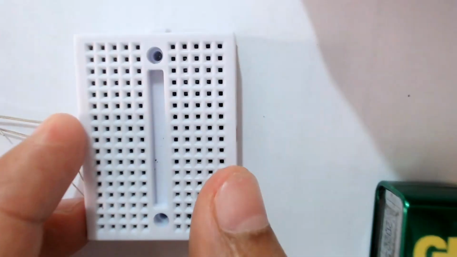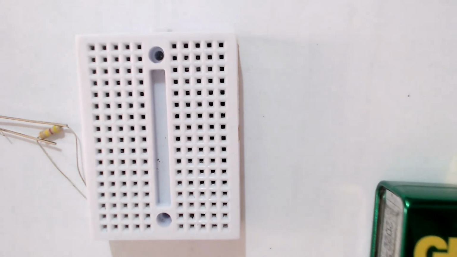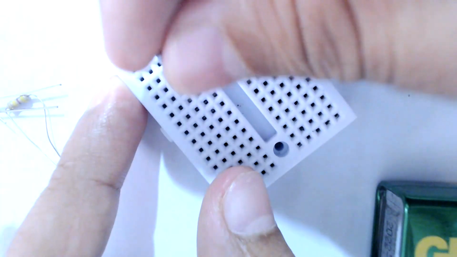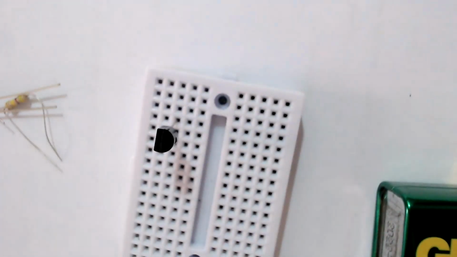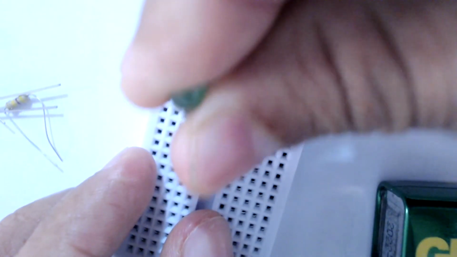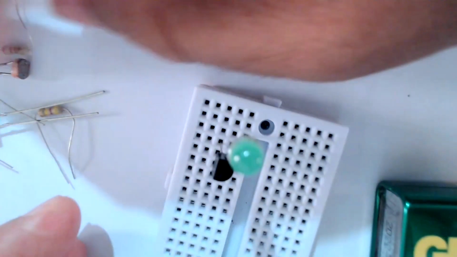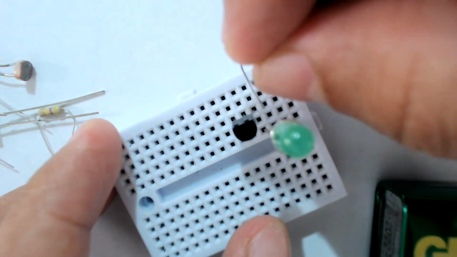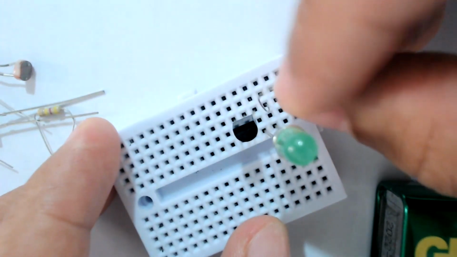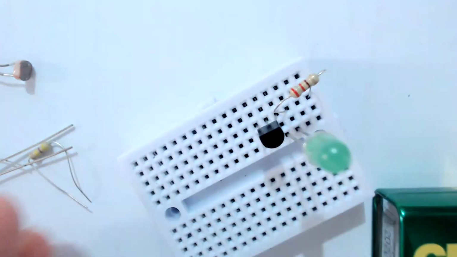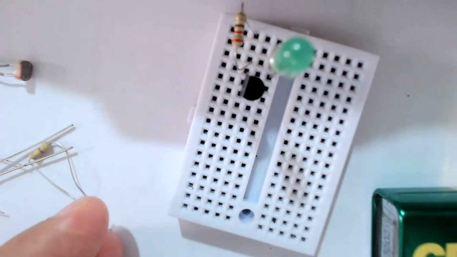So I have to take one BC547, an LED, and a resistor. Put in a 220 ohm resistor. If 220 ohms is not available, use the nearest resistor available. Let's build the typical circuit first, with a 100k resistor.